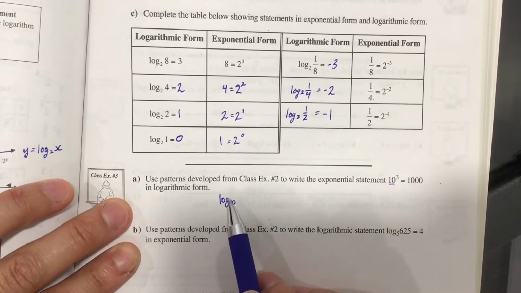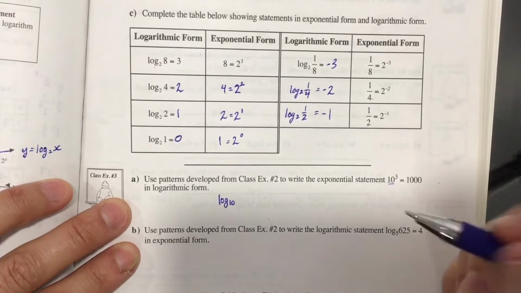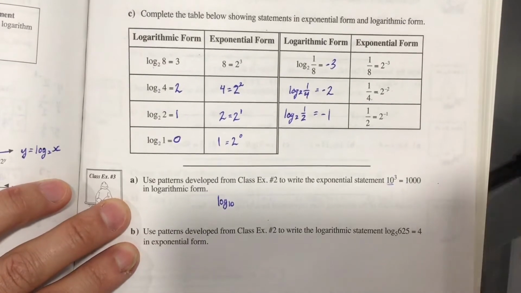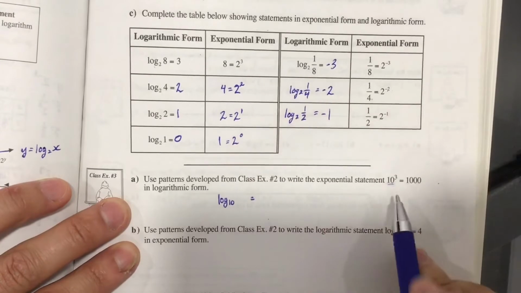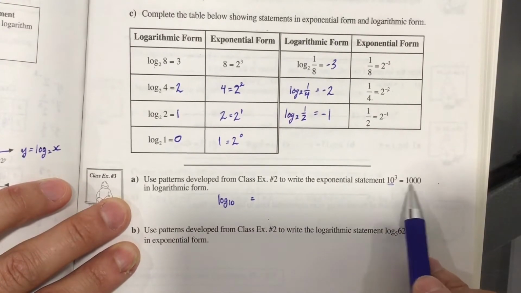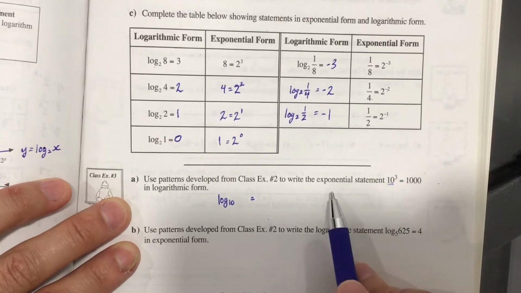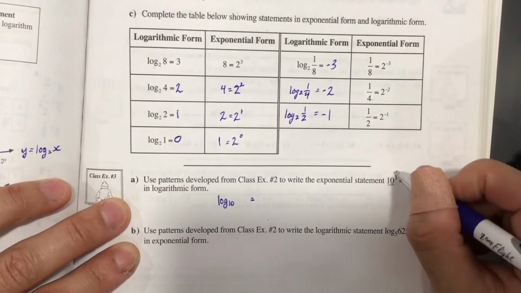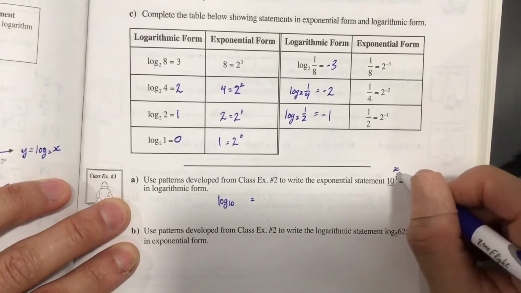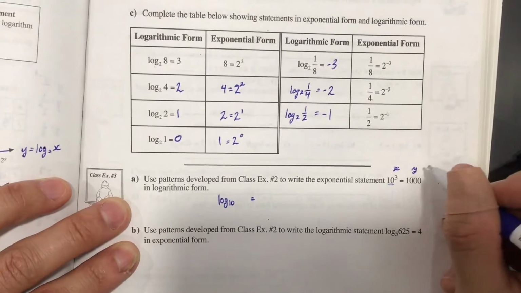Now remember with logarithmic form, they're always written in terms of y. So they always equal the y value. And in this case, the y value here was 1,000. Now, if exponential and logarithmic forms are inverse of one another, then this 3 is my x value, and 1,000 is my y value.